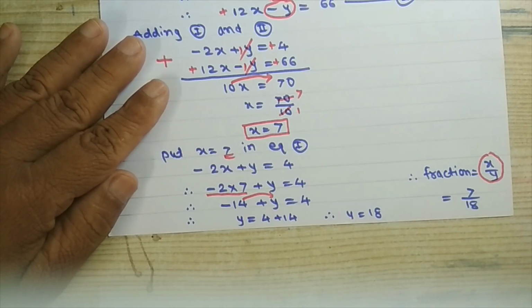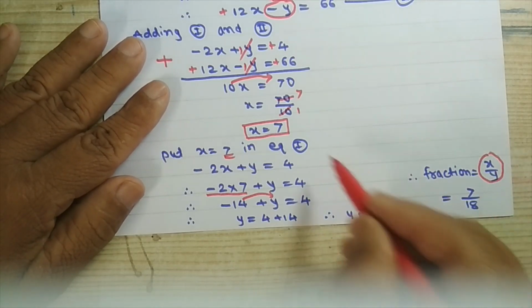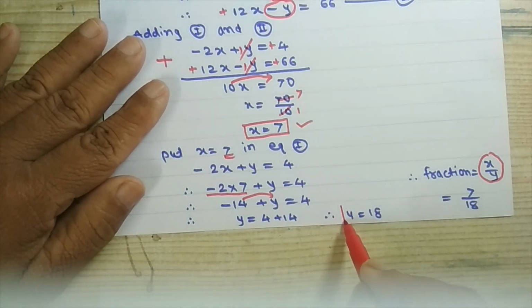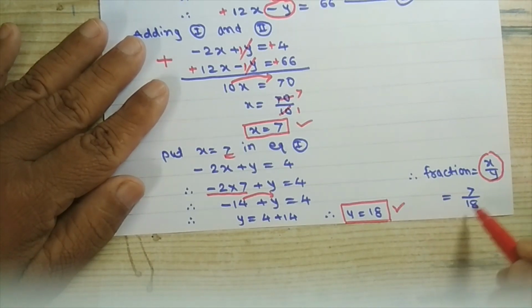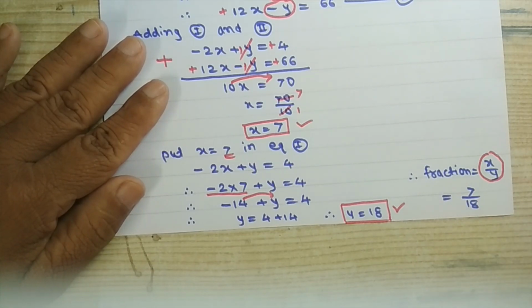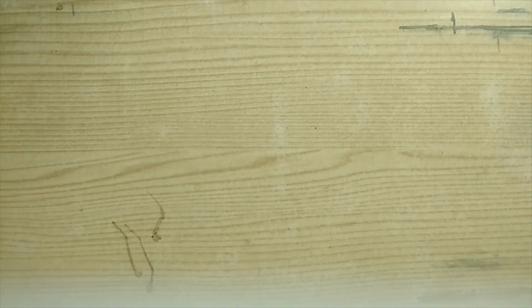Finally we have to find out that fraction. We know the value of x is 7, and finally we got the value of y, that is also 18. These two values we have to put here, so 7 upon 18 is the fraction. Okay, this is the second example. Now we have to see another example which depends upon this one.